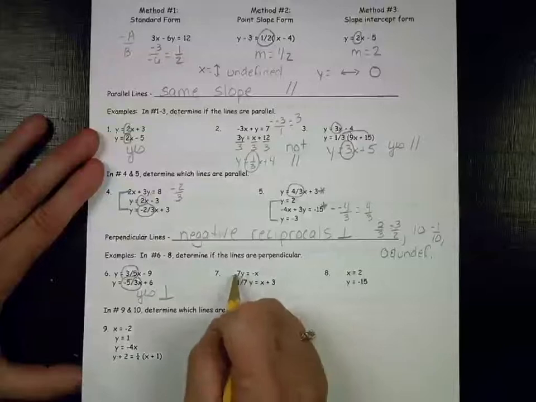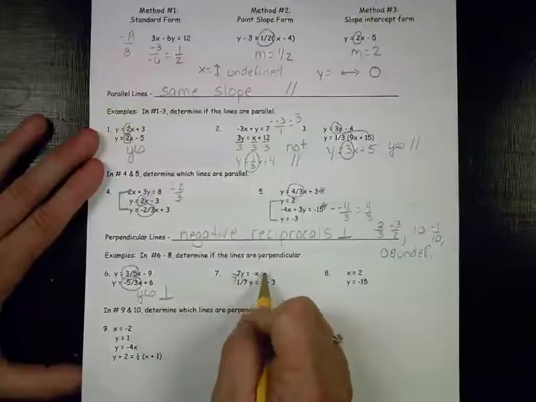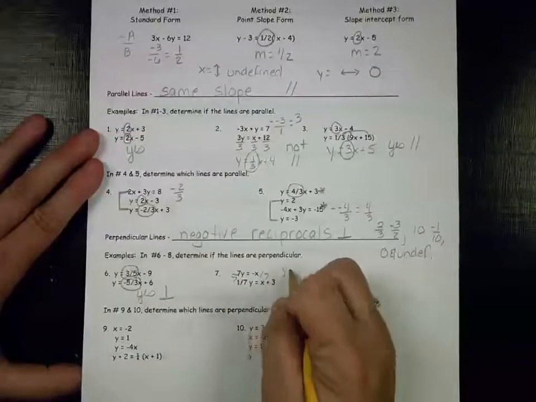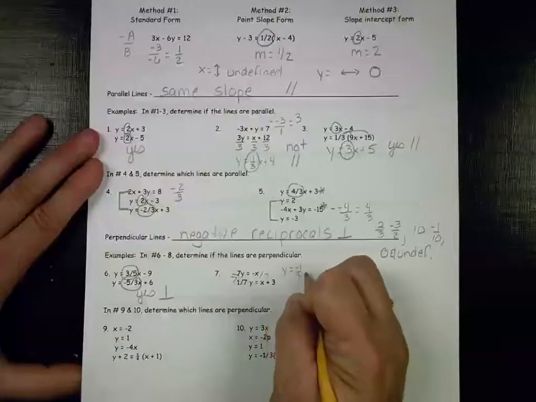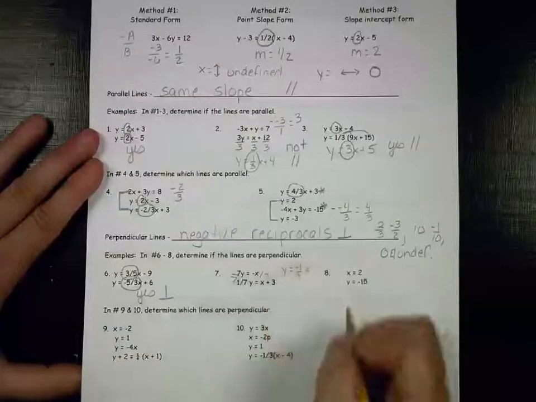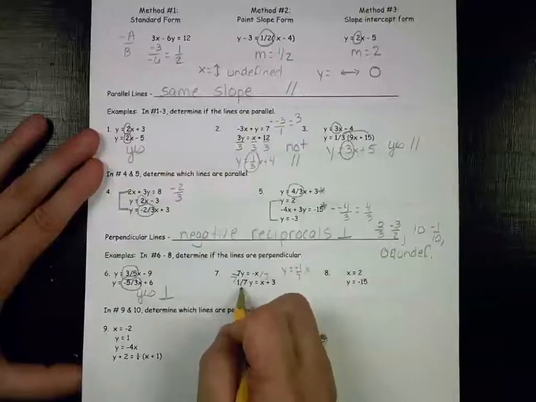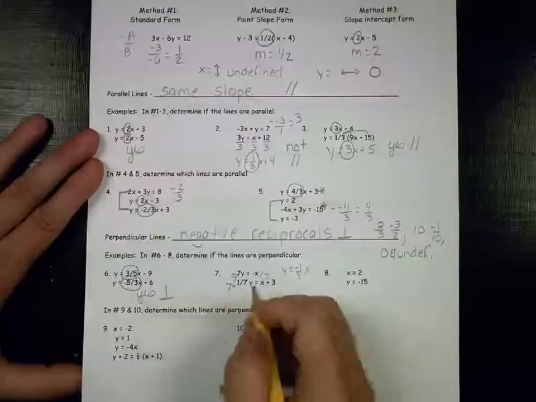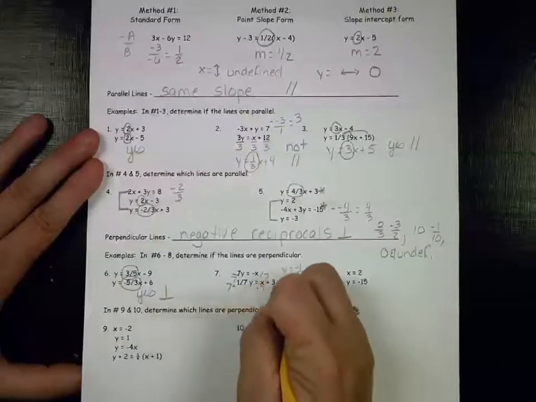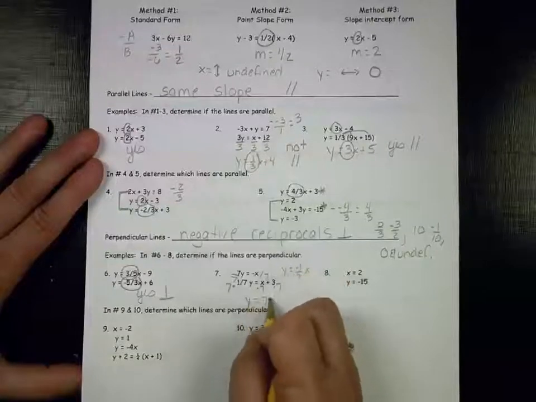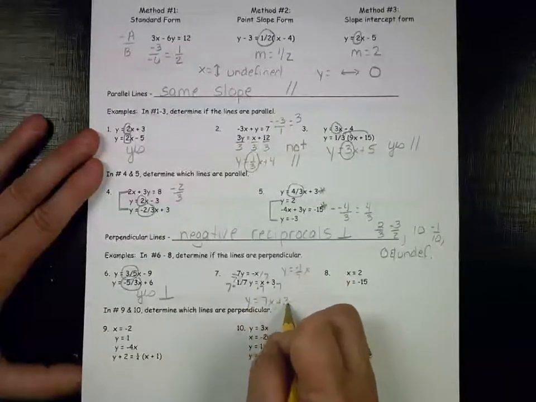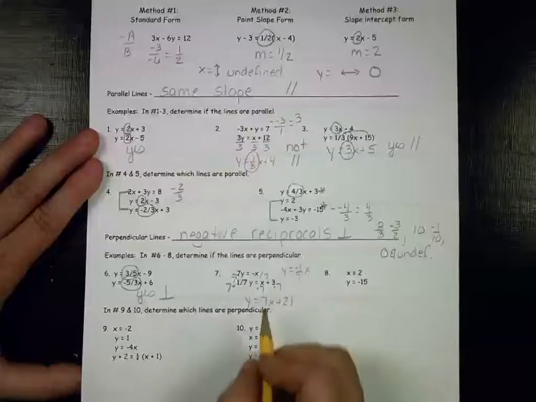For number 7, we need to solve for y, and you would have y equals -1/7 x. And to solve the second one for y, you would multiply everything by 7. So you would have y equals 7x plus 21.